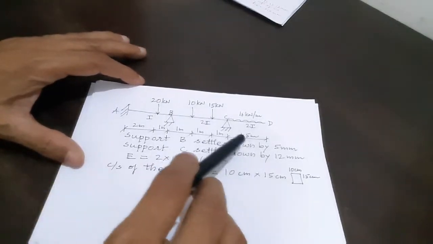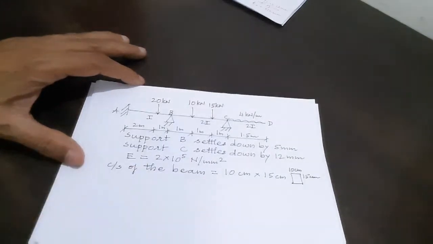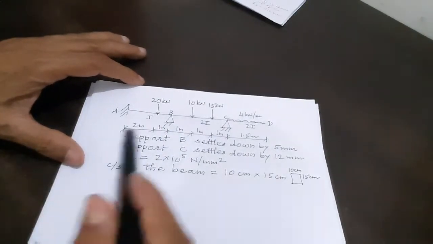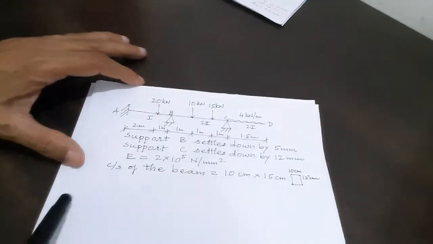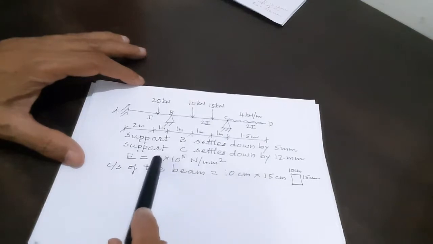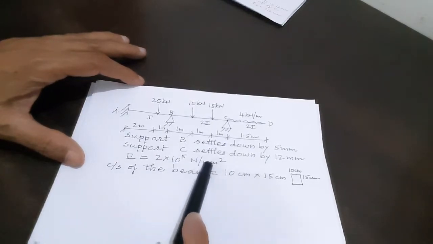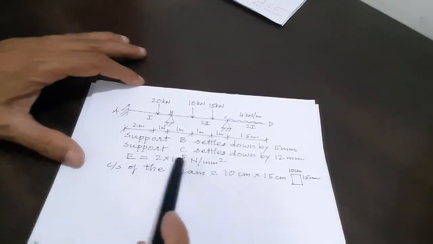Support B settles down by 5 mm. You are learning in foundation engineering, soil engineering, that there can be settlement of supports. So support B settles down by 5 mm and support C settles down by 12 mm. Value of E is given 2 into 10 to the power 5 Newton per mm square. This means it is of steel.